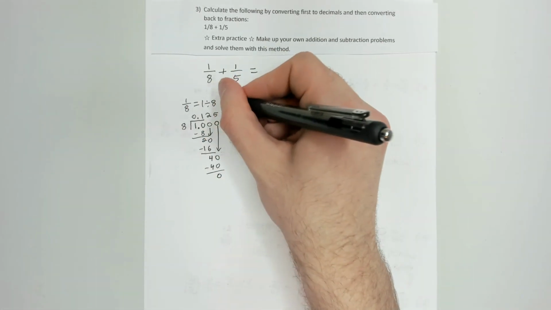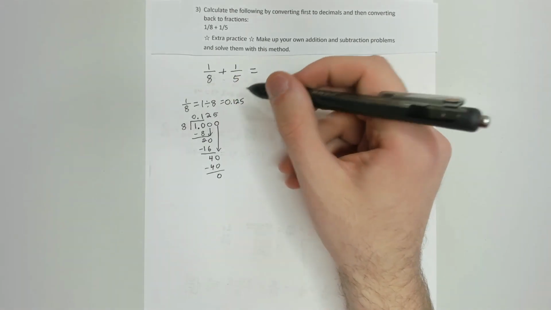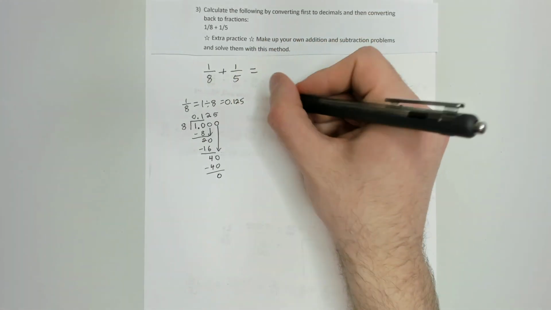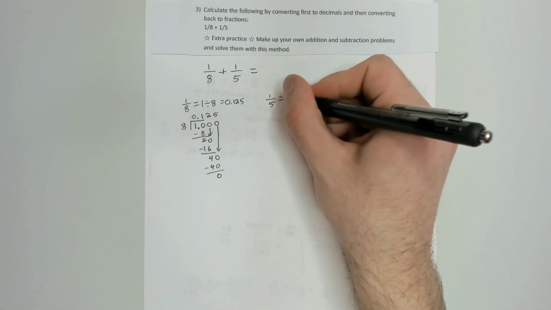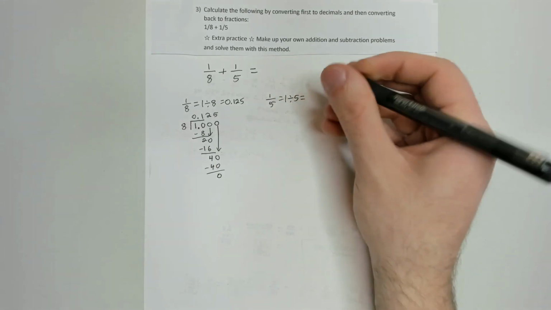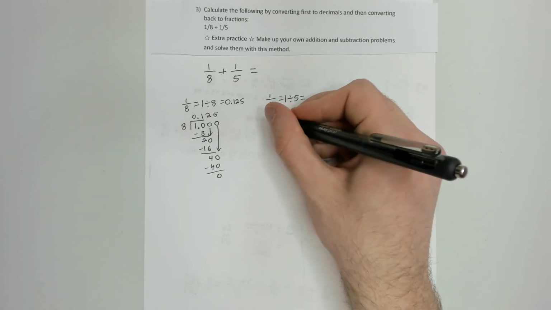So 1/8 is the same as 0.125. So that's going to be our first decimal. Now we want to look at the 1/5. All right, so we're doing 1/5, again, that's the same as 1 divided by 5. So we're doing 1 and we're dividing it by 5.